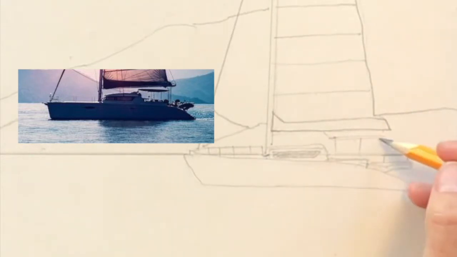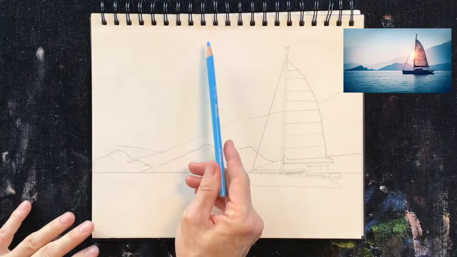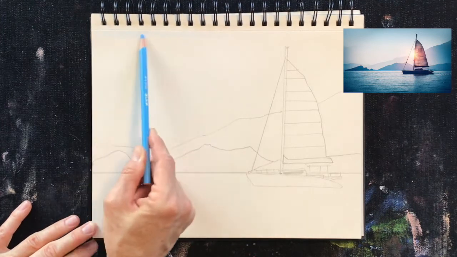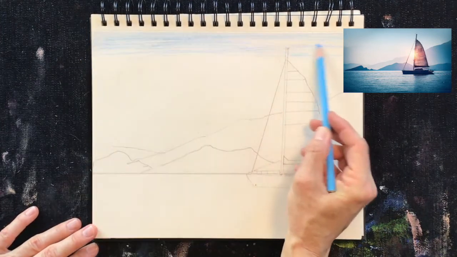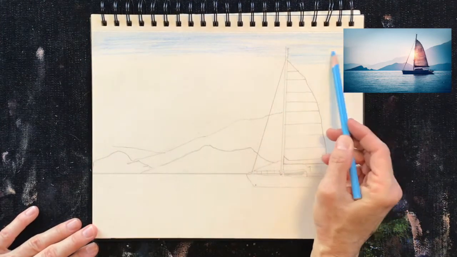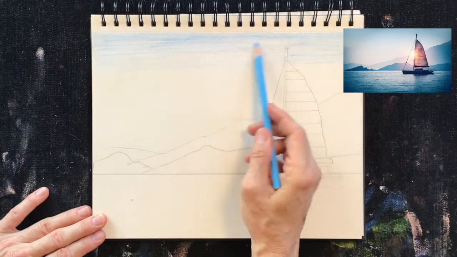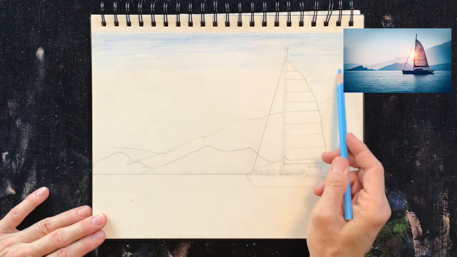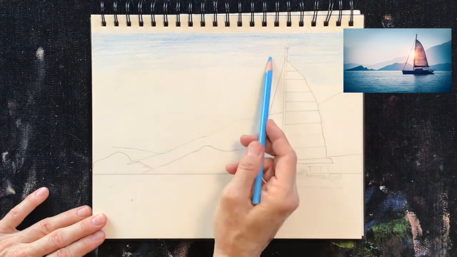I added the little railing and some of the details that I can see in the picture. I don't really care what they are exactly. I'm just drawing shapes. Alright, so now we're going to start with color. The majority of time of this video is going to be spent with the color. Color is how you reflect atmospheric perspective.